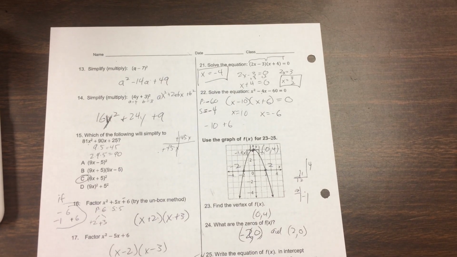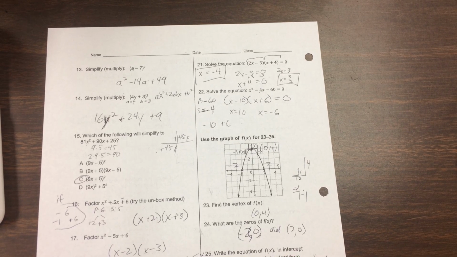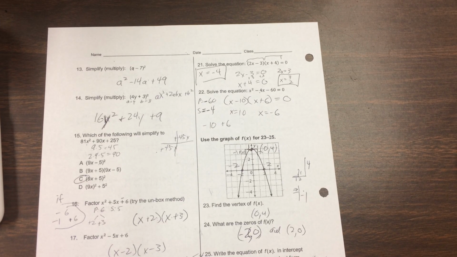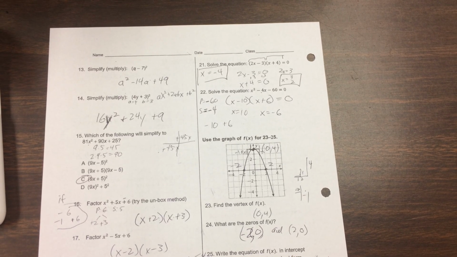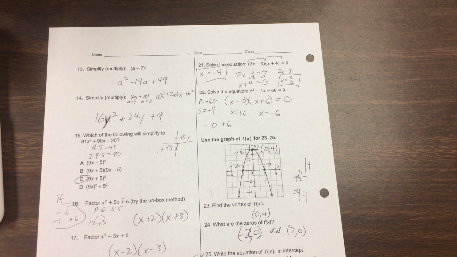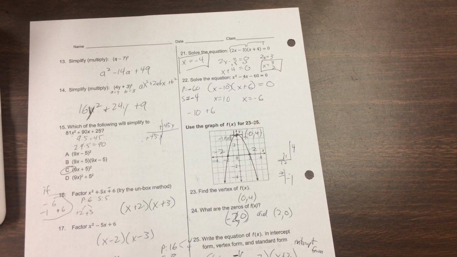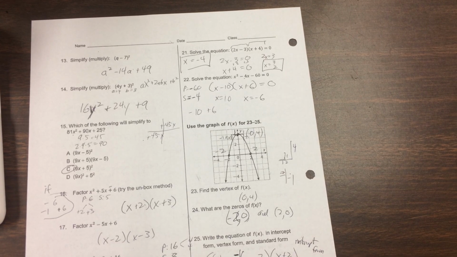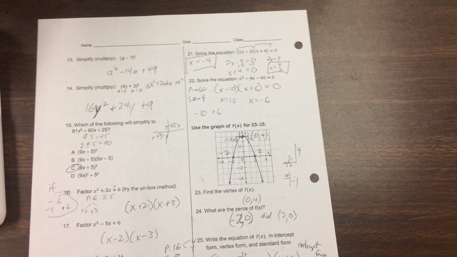Standard form would be if we multiply this out. So we could say this is negative x squared plus 2x minus 2x minus 4, and sure enough it's a difference of squares, so that it's negative x squared minus 4. There's standard form. We could also put this as negative x squared plus 0x minus 4.